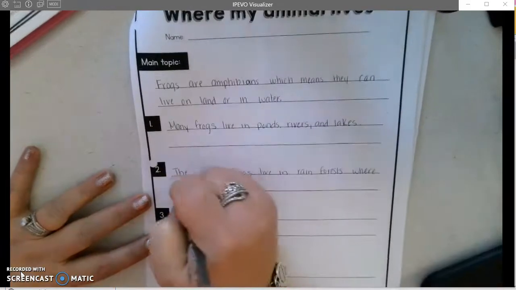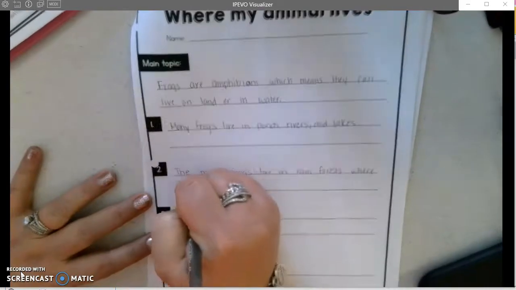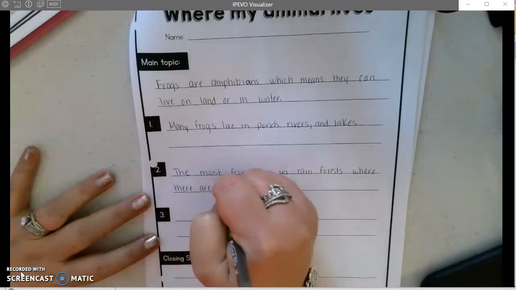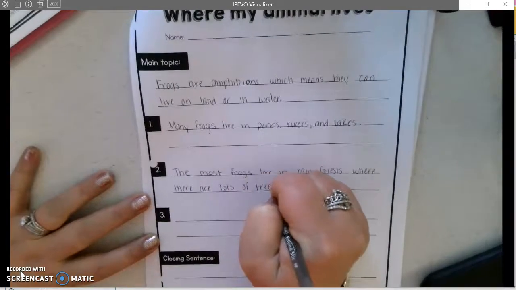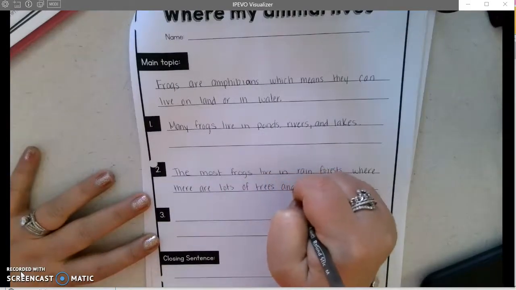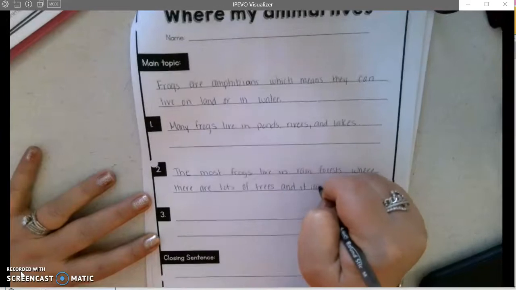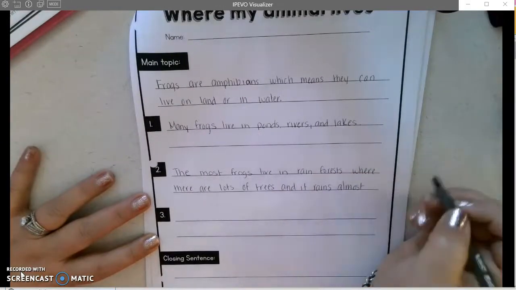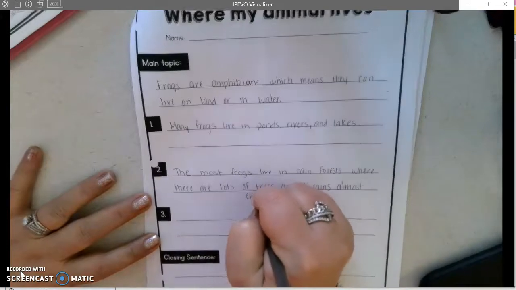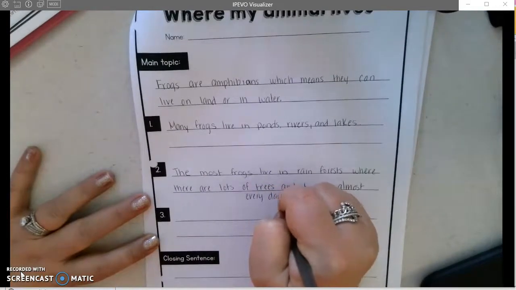Where there are lots of trees and it rains almost, I ran out of room, every day.